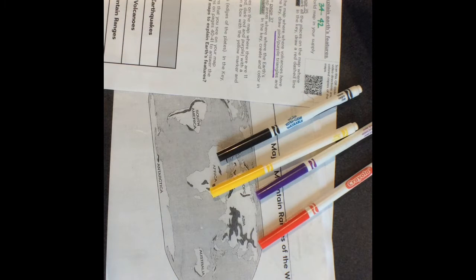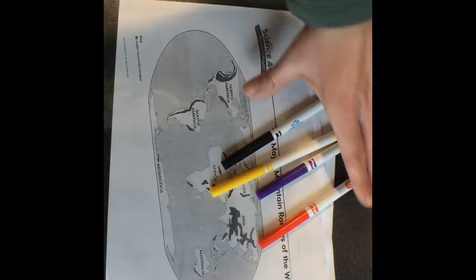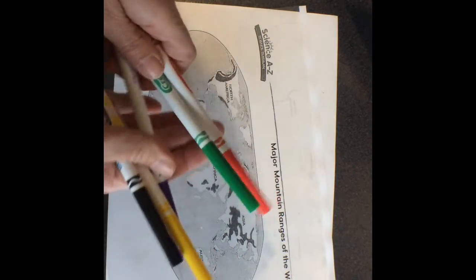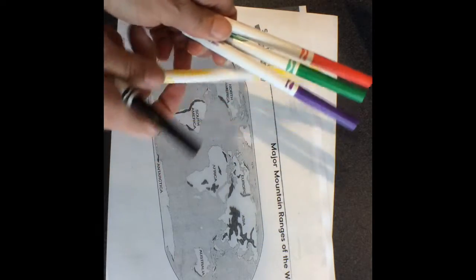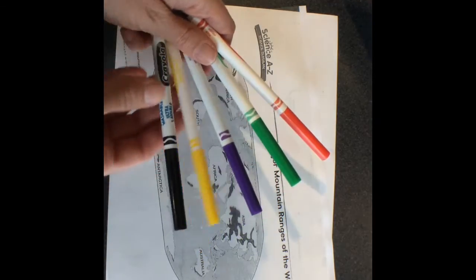Before we get going though, let's make sure we have all the material that we need. You're going to need your journal, pages 34 to 42. You're going to need a red marker, a green marker, a purple marker, a yellow marker, and a black marker. If you don't have these color markers, you can easily exchange colors for ones that you do have.